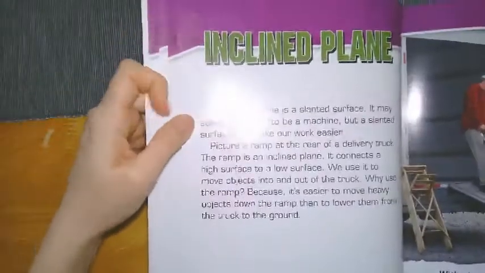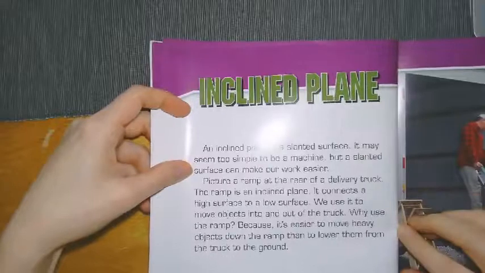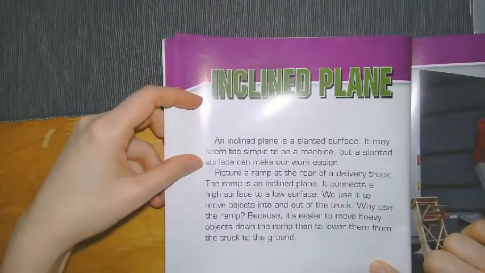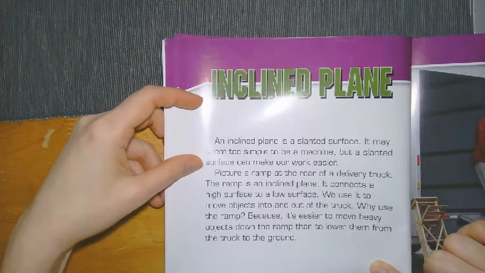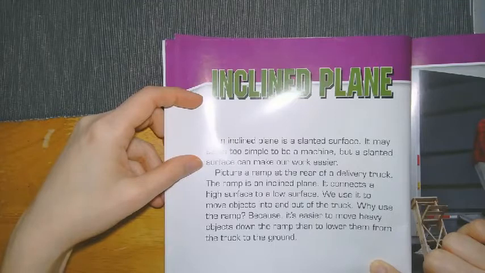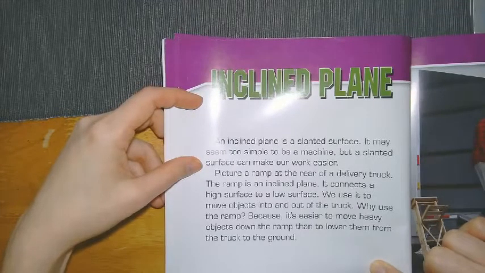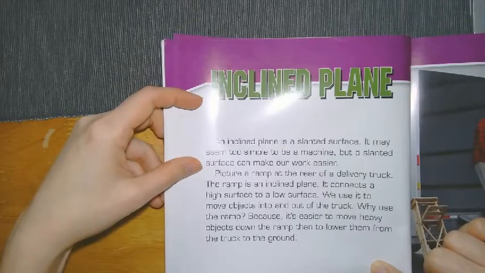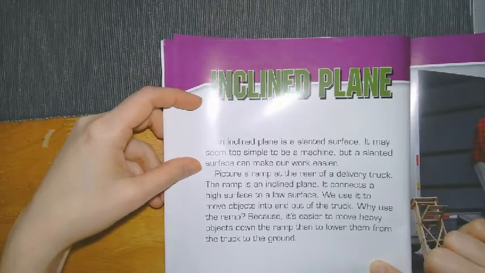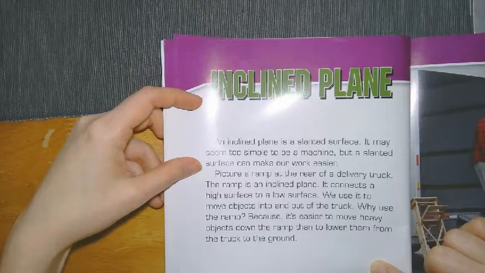Chapter 3, inclined plane. An inclined plane is a slanted surface. It may seem too simple to be a machine, but a slanted surface can make our work easier. Picture a ramp at the rear of a delivery truck. The ramp is an inclined plane. It connects a high surface to a low surface. We use it to move objects into and out of the truck. Why use the ramp? Because it's easier to move heavy objects down the ramp than to lower them from the truck to the ground.